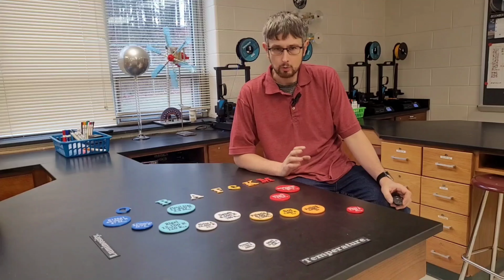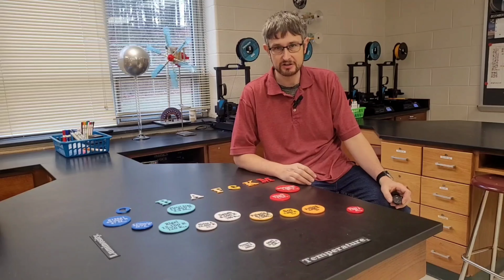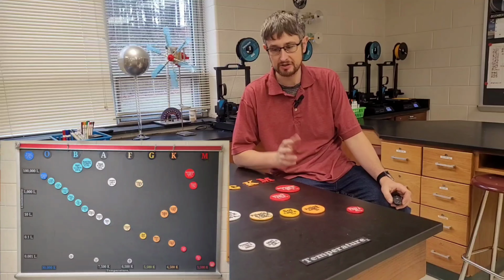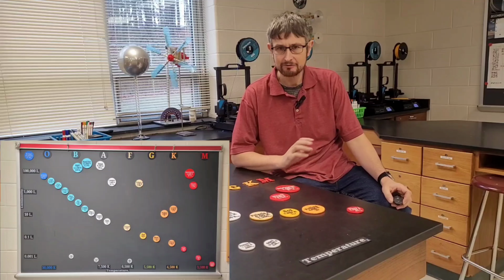In the next video, we'll take a look at how my Earth and Space Science class was able to make a 3D printed Hertzsprung-Russell diagram for a chapter on stars and stellar classification.